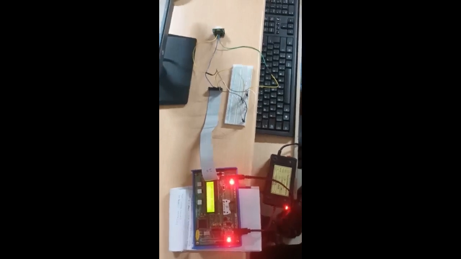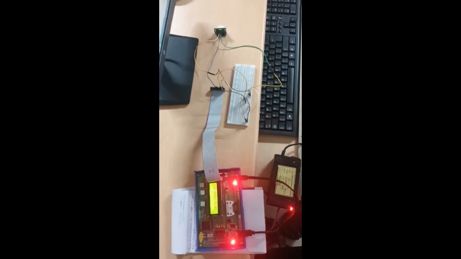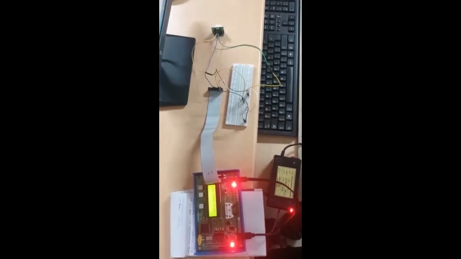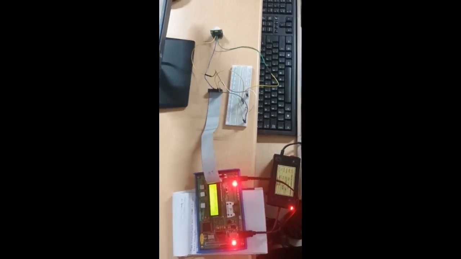Here we have interfaced the PIR sensor with the microcontroller and the Keil software. So now my partner will trigger the PIR sensor and you will see the LED glow.